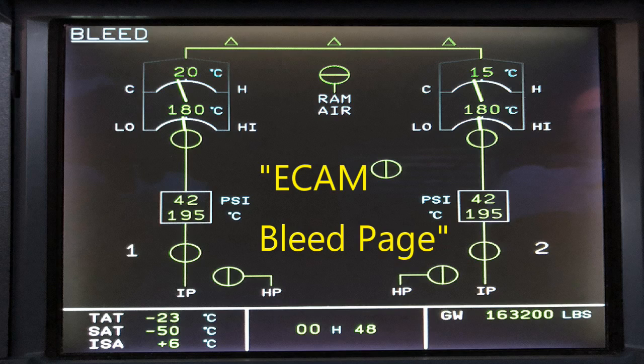The valve closed in green is when the valve is fully closed. If it's closed and amber, then the valve is fully closed and there's a manual or an automatic command to open, and there's a closure disagreement. So amber is always a disagreement. Green means everything is good.